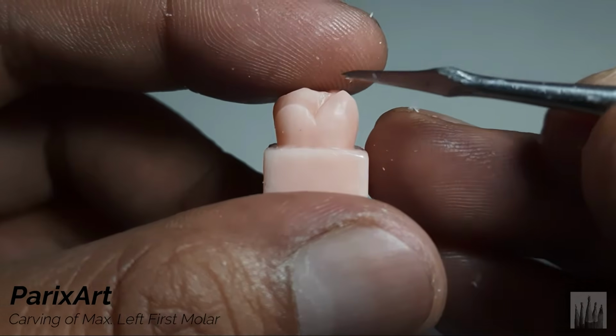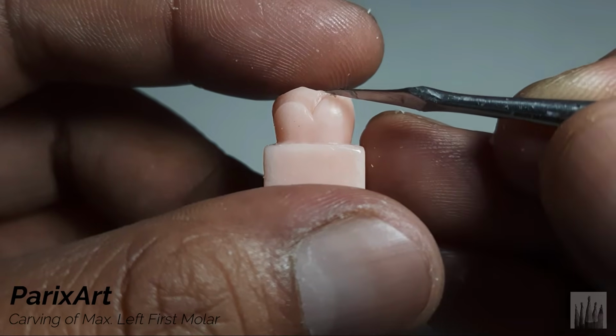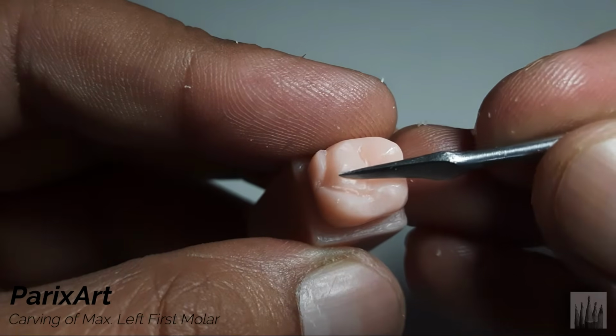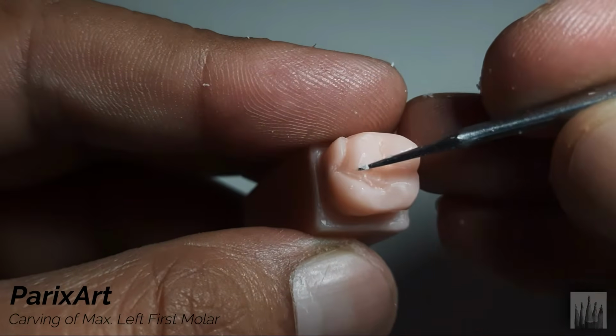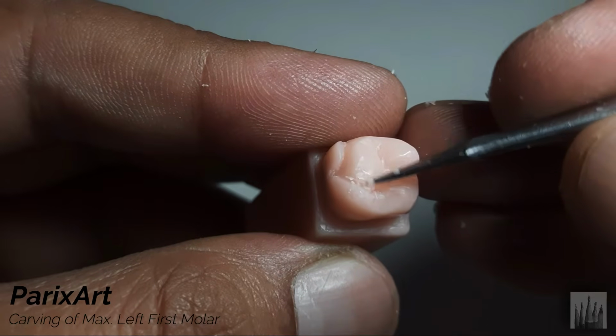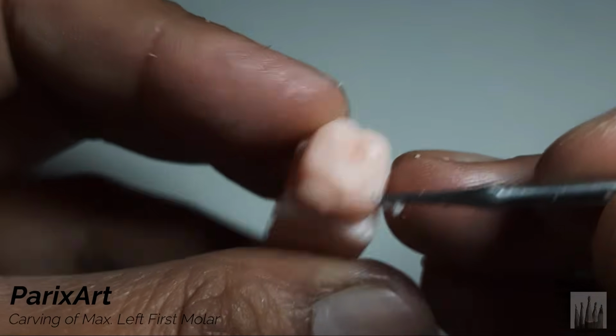Now you can see the cusp tips. Need to lower this distal slope. Slightly even up.